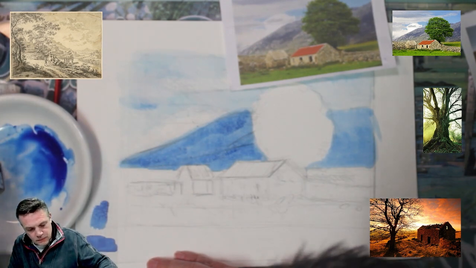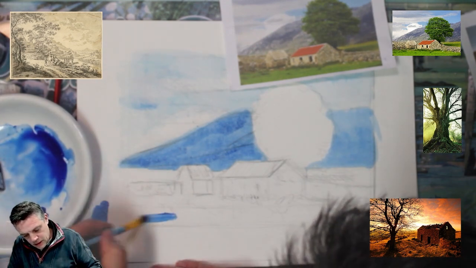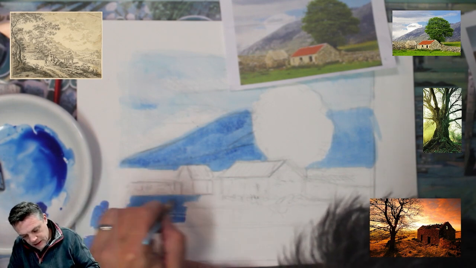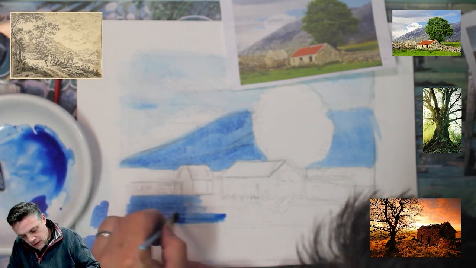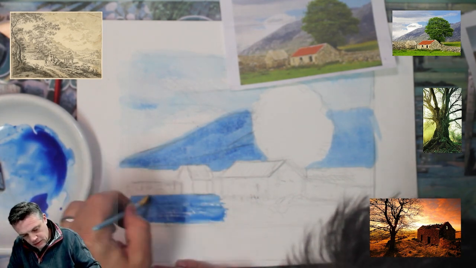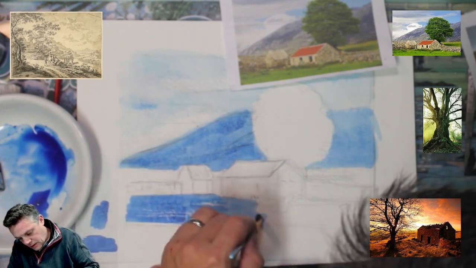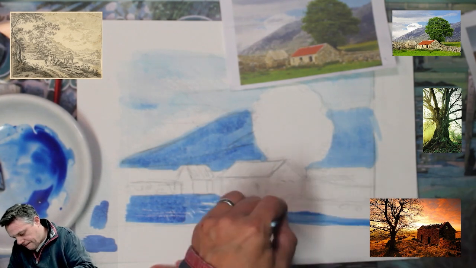Okay, and then I'm going to see if I can get a little bit more dark towards the front. And if it's not quite right, it doesn't matter too much, because I can adjust it as I go along. I just wanted to see how dark I can get it down here.